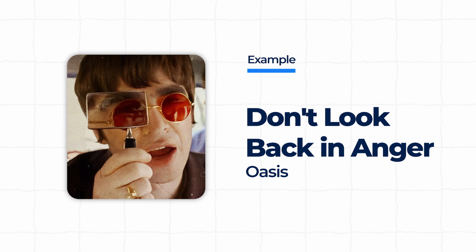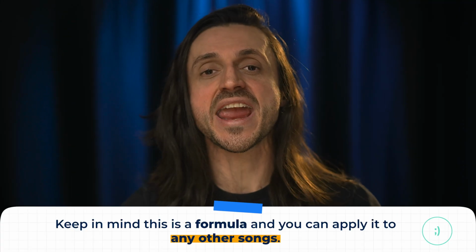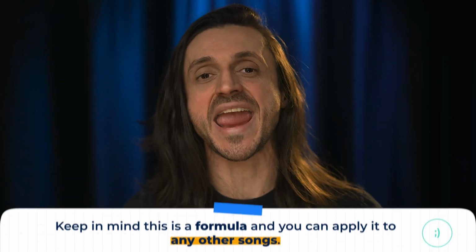To explain all the patterns, I'm using as an example the song Don't Look Back in Anger by Oasis, but keep in mind this is a pattern, this is a formula. That means you can apply exactly the same thing to any type of chord or any music.